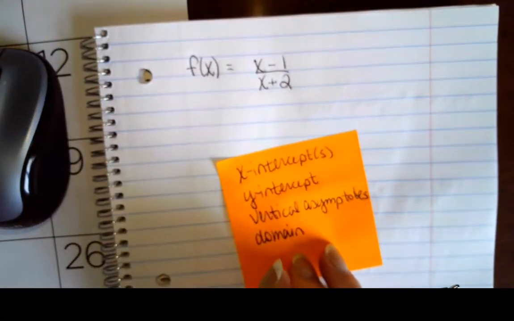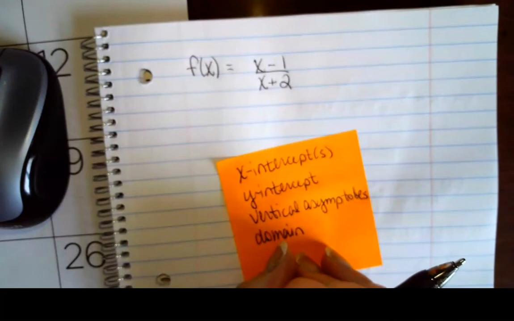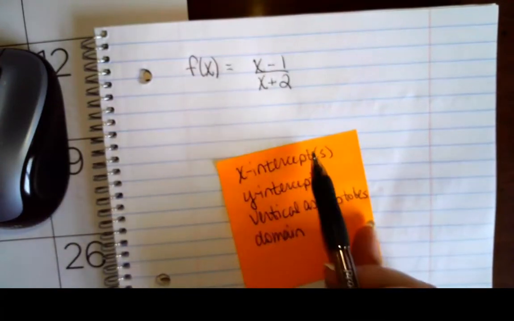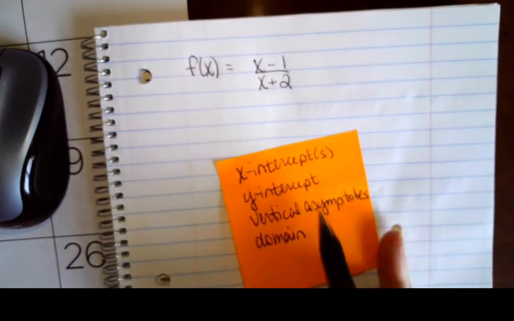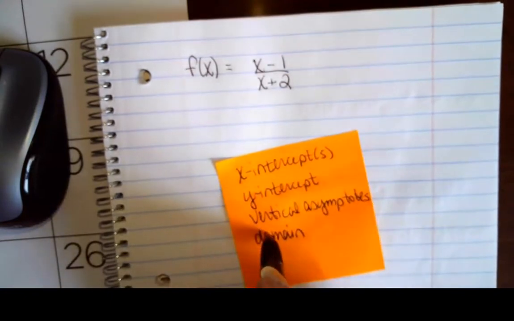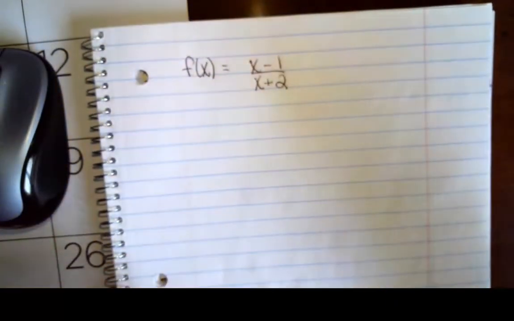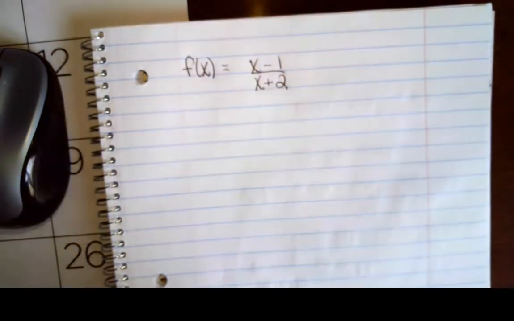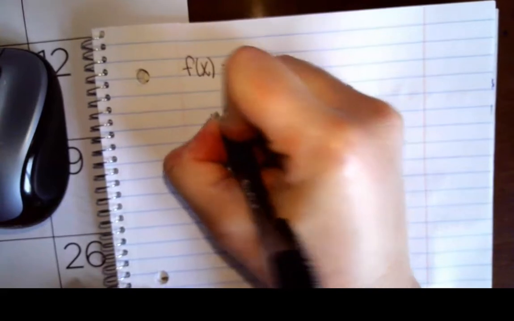All right, so when we are graphing rational functions, we're going to start off in these first 6 examples by finding the x-intercepts, the y-intercept, if there is one, vertical asymptotes, and then the domain. And then we're going to take it further in some following examples and do some horizontal asymptotes and all that kind of good stuff. So we're going to start with this one. And I'm just going to do the same order for everything each and every time. So I want to find x-intercepts first.